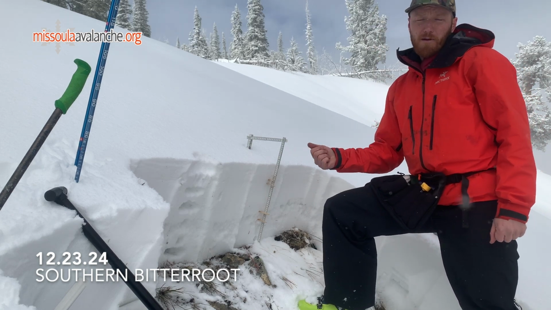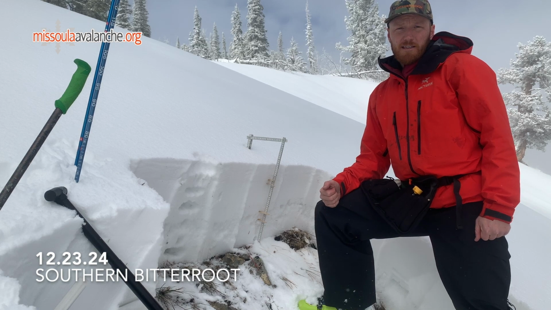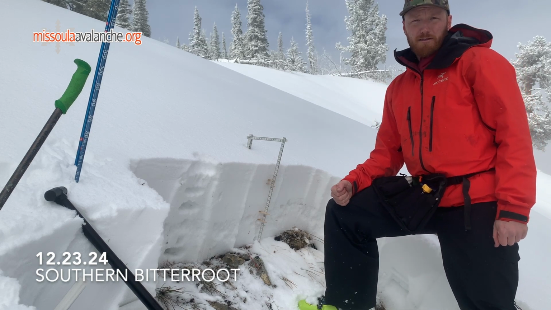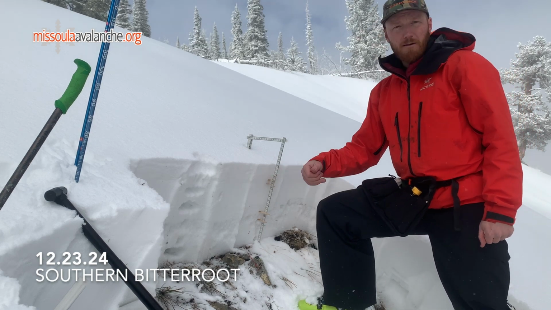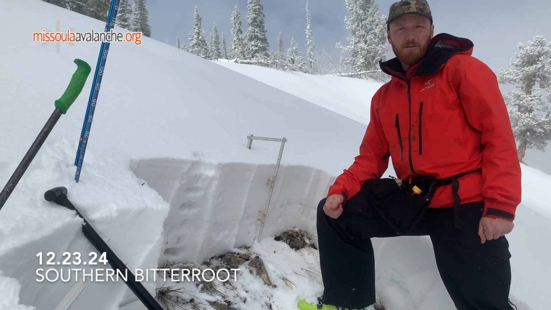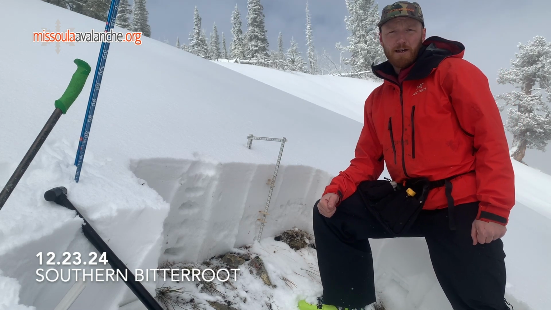How can you avoid the problem? Surface hoar can produce avalanches on fairly low angle slopes, potentially down to 30 degrees in slope angle. So if you do identify that buried layer of surface hoar, your best bet is to stick to slopes less than 30 degrees in slope angle.